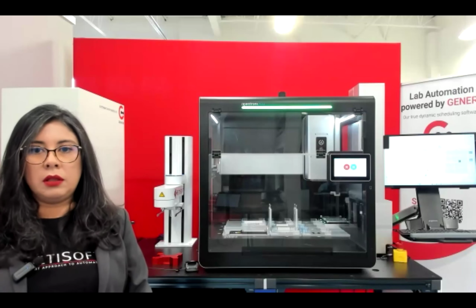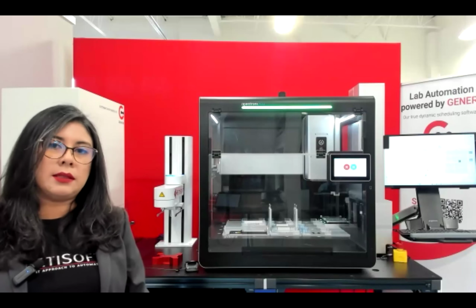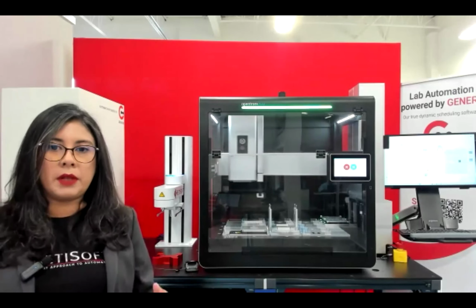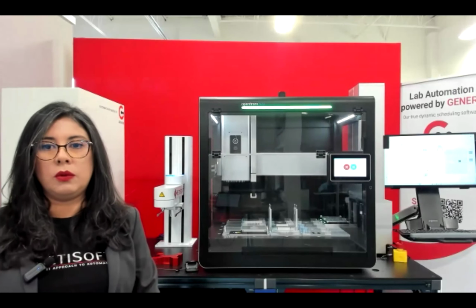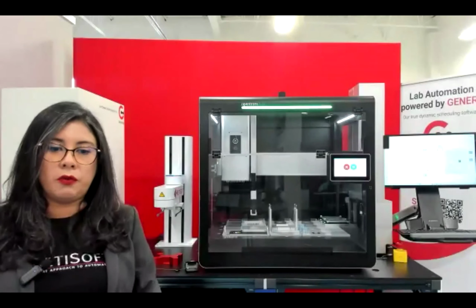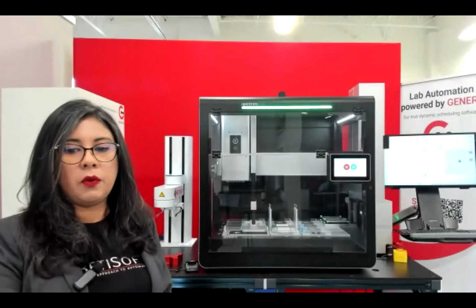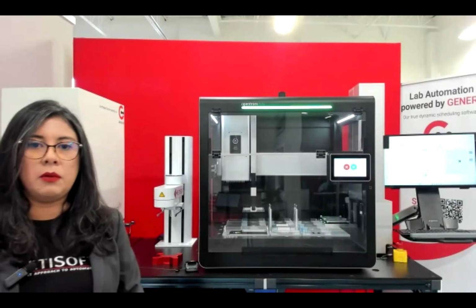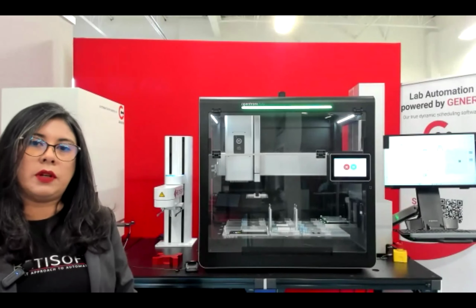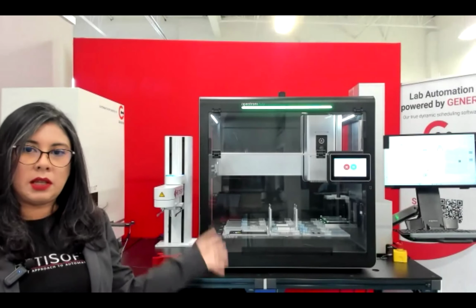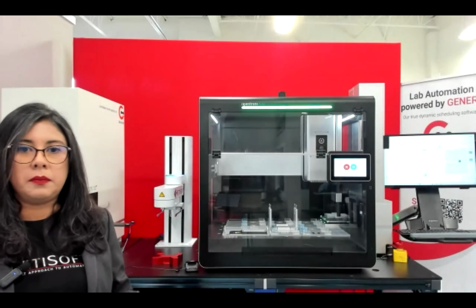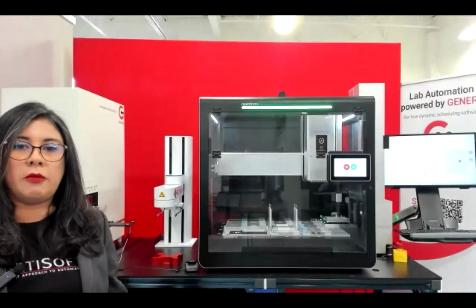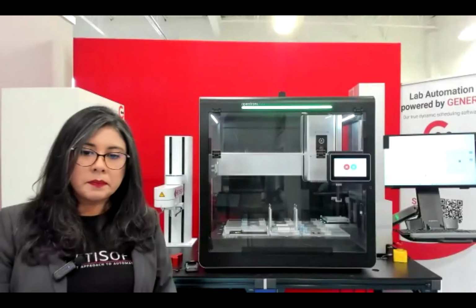So it will all depend on your workflow, and we can design that system according to the workflow that you are running. We can design the configuration of that system, as I mentioned before, because it's really easy to work on different configurations together with the Precise robot and the tables that we have built in a modular way.